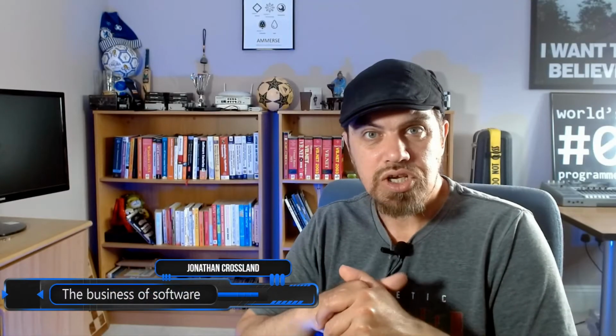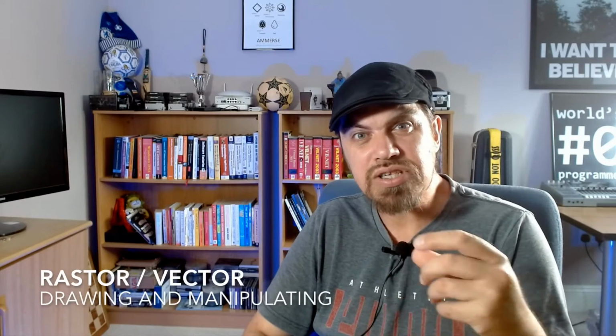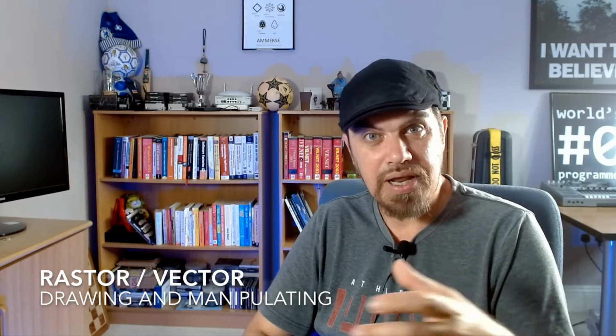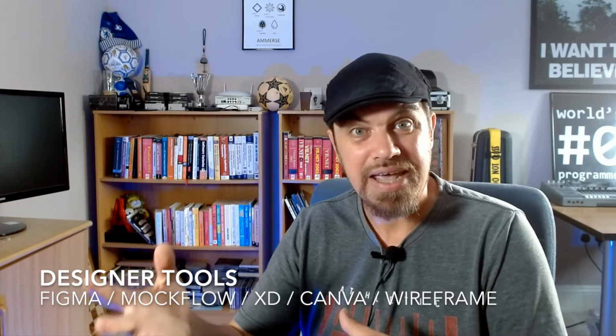The first is you need to understand the difference between raster and vector. You need to be able to use and manipulate in both. You need to understand Photoshop, you need to understand Illustrator, you need to understand InDesign, you need to understand Adobe XD. There are loads of other tools as well.